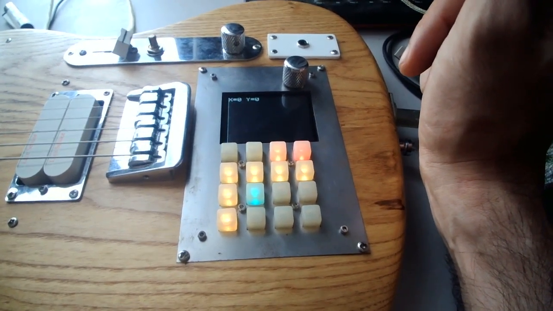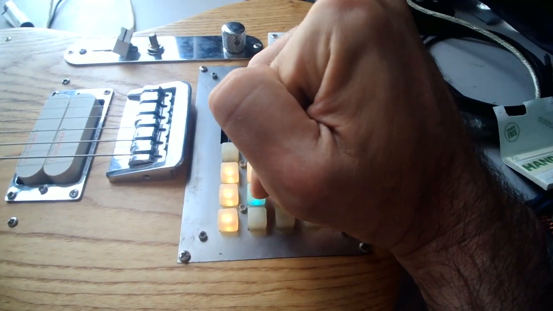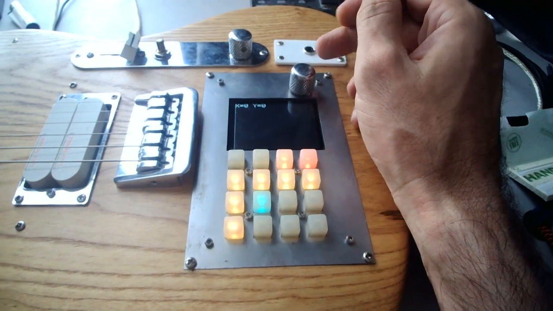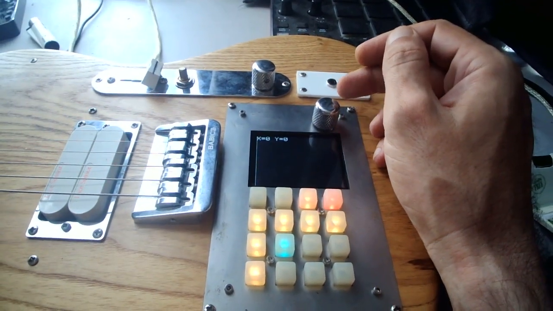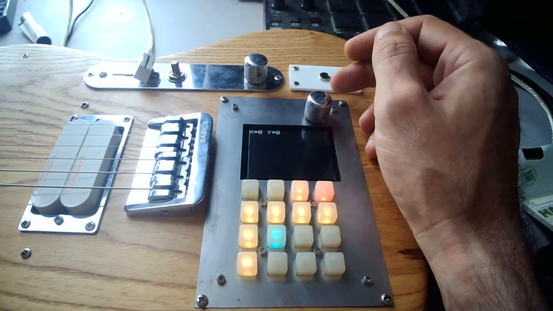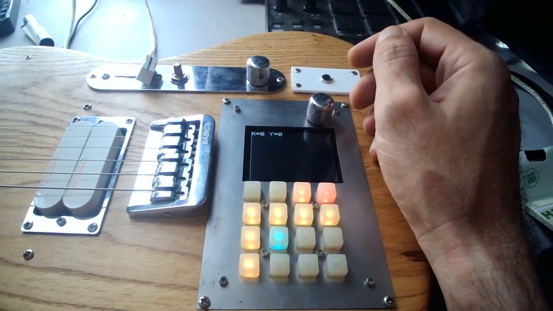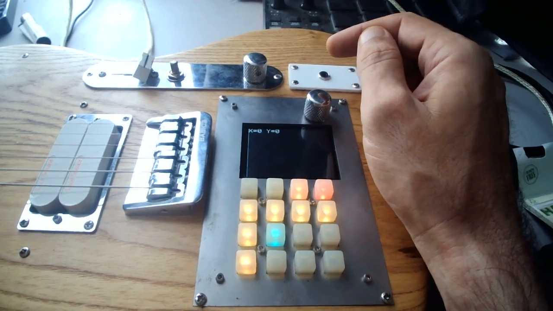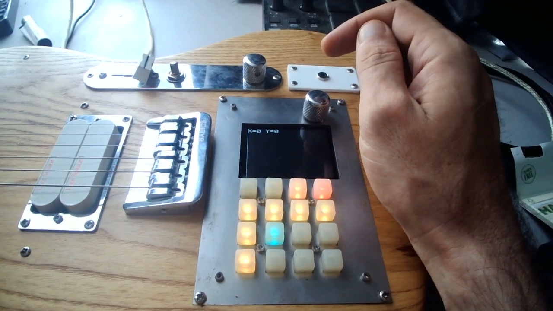If it's latched, then when you click that, obviously that'll stay lit, and then your encoder here will be able to send a 1 if you're going right, if you're going clockwise, or a 0 if you're going anti-clockwise.